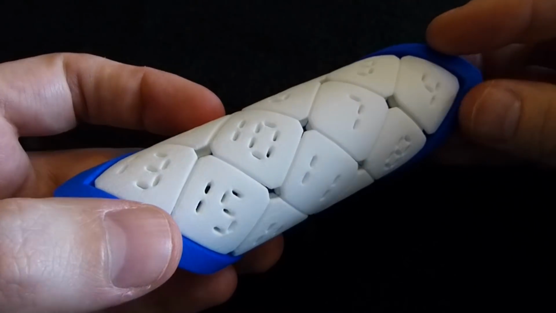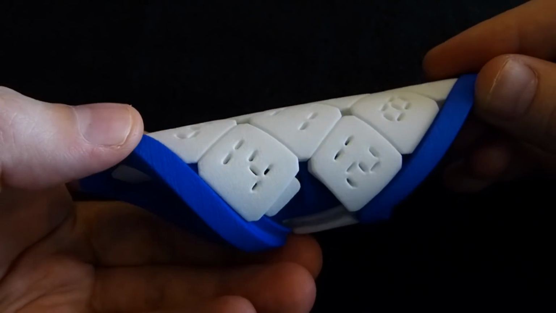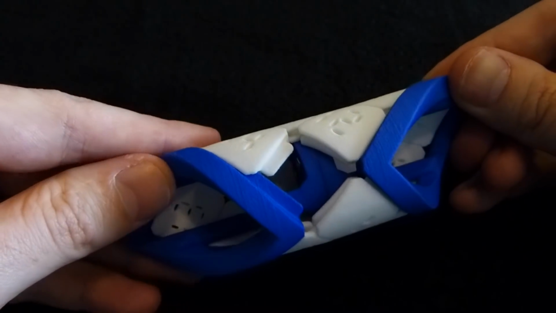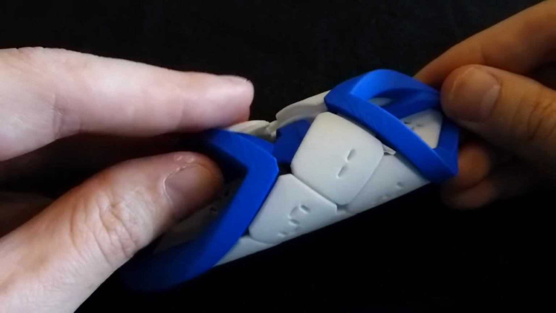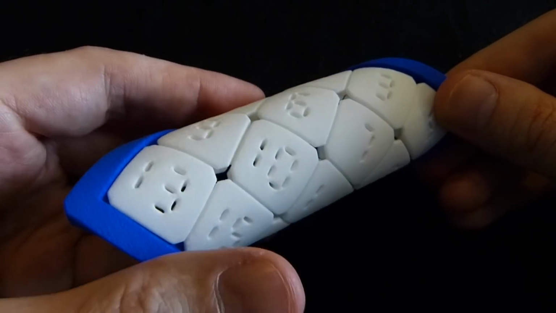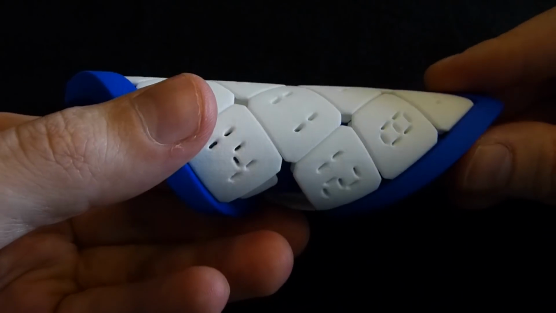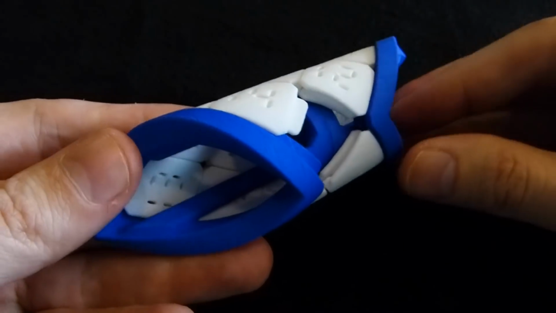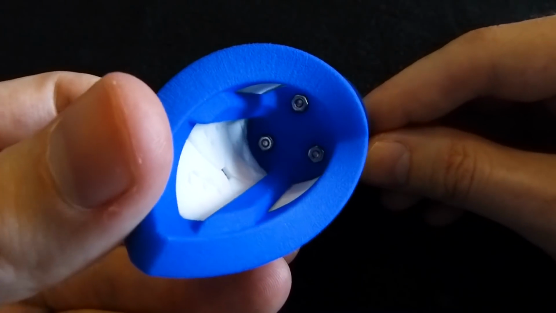So this is a variant of the classic sliding block puzzle where you have a 4x4 grid of tiles. One of them is missing, and that allows you to slide the tiles around and rearrange their ordering. So the difference with this, of course, is that the puzzle is coiled around onto a cylinder.